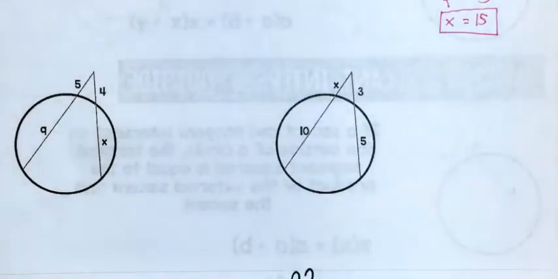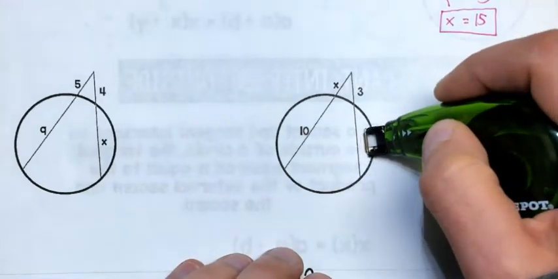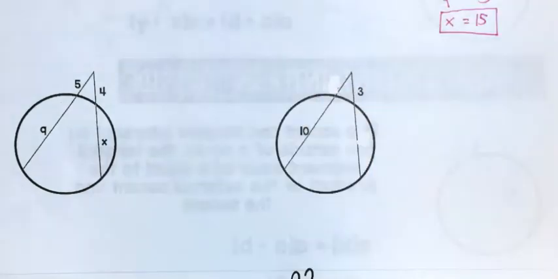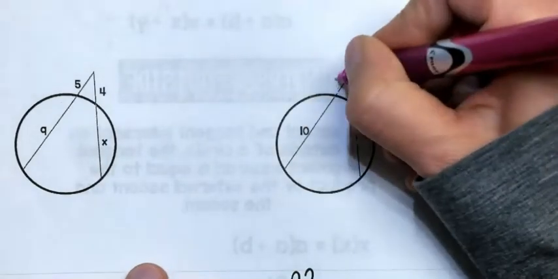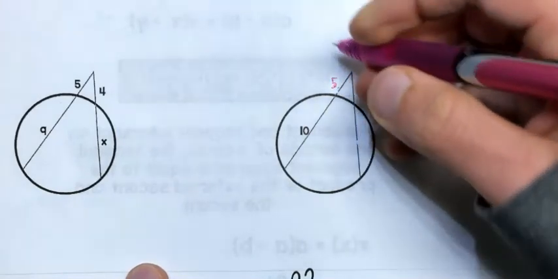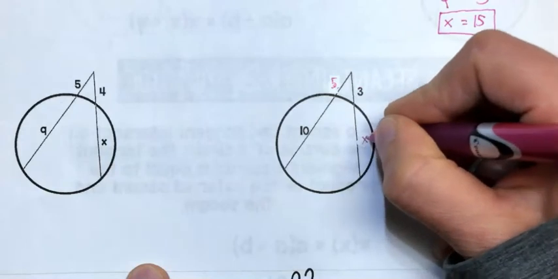The first thing I'm going to do here is, there was actually a misprint on this, and I need you guys to make a correction. I need you to switch this 5 and this x, so that the 5 comes up here and the x comes down here.